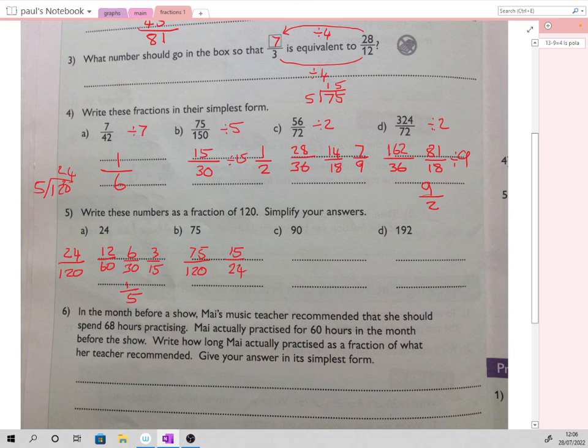2s don't go into that, but 3s do. So here you need to know your tables. 3 5s are 15 and 3 8s are 24. 90 over 120. I'm going to divide by 10 now. So I ended up with 9 over 12. And now I can divide by 3. So that gives you 3 over 4.